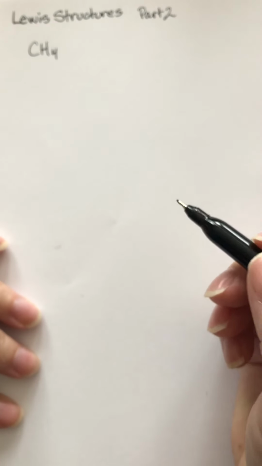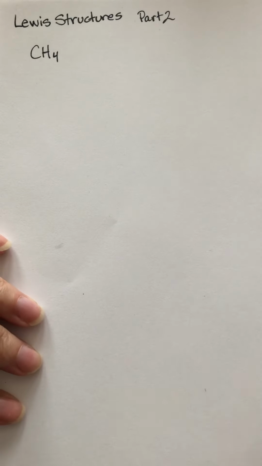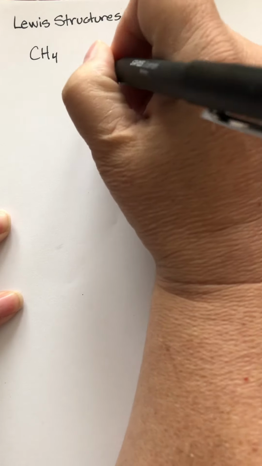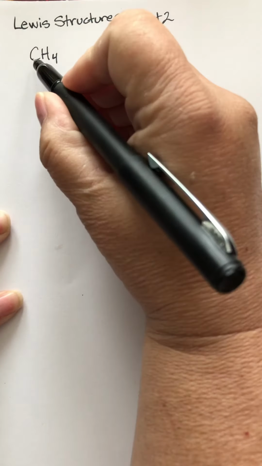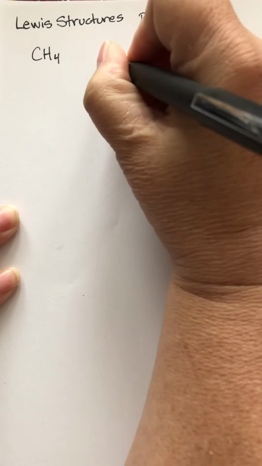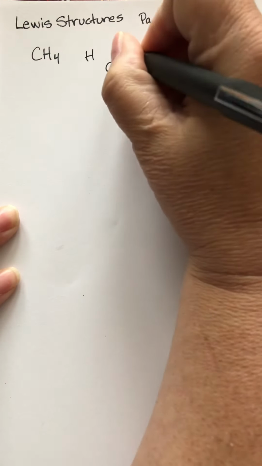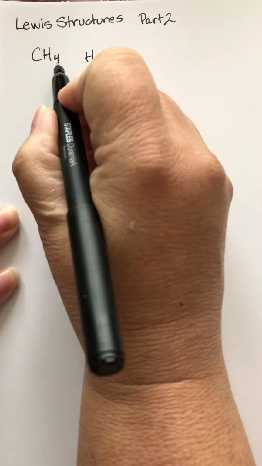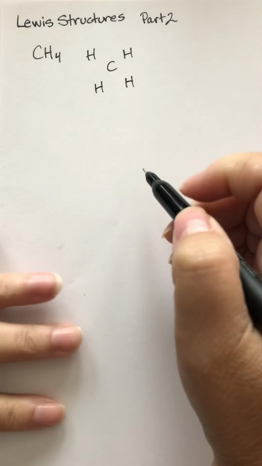Okay, now first we have to write our atoms on paper with our central atom in the center. Hydrogen cannot be a central atom, so carbon has to be our central atom. I'm going to put carbon in the middle, and I'm going to put the 4 hydrogens around it.